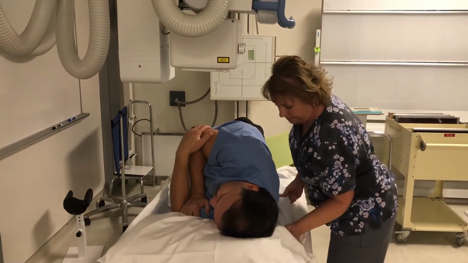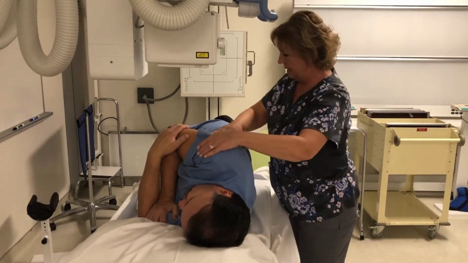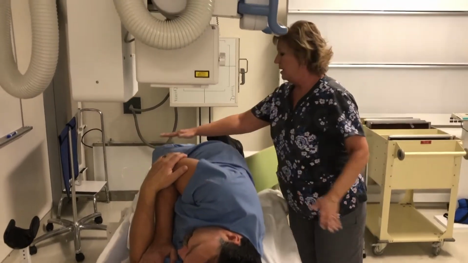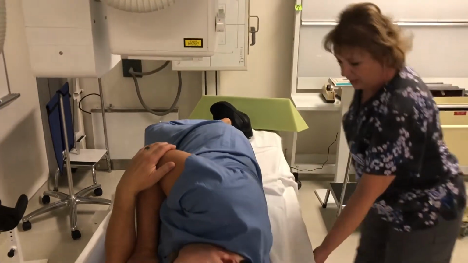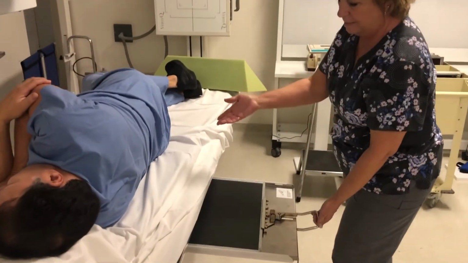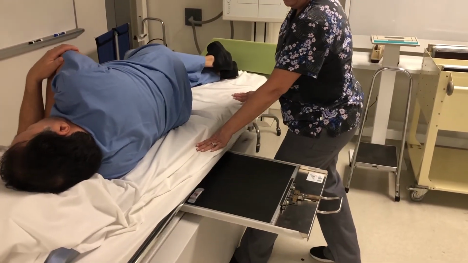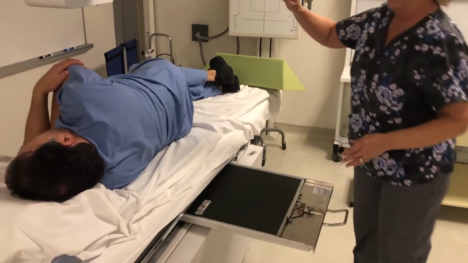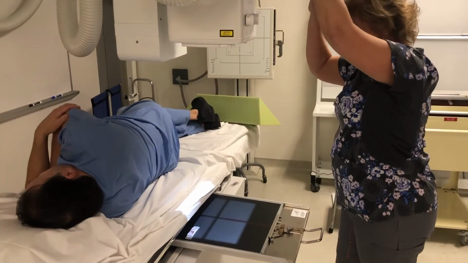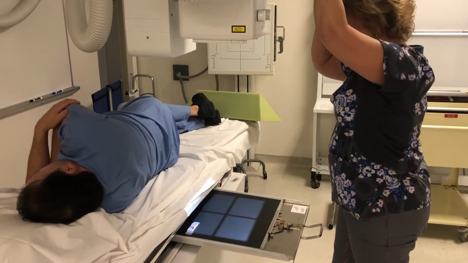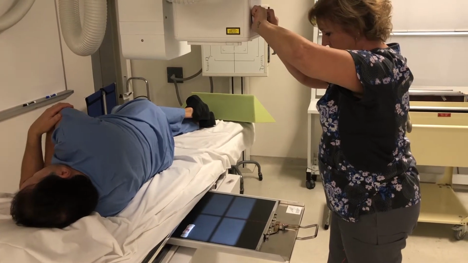So I want to make sure that my shoulders and hips are in the same plane. Flexing the knees helps them balance. I would swap out my 14 by 17 for another 14 by 17. I'm going to go back down to the 7 by 17 collimation.